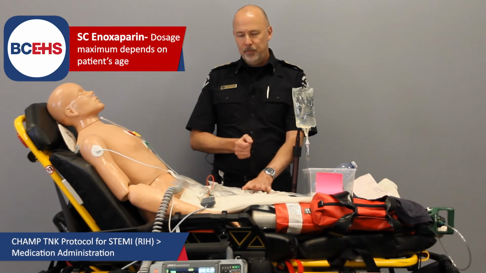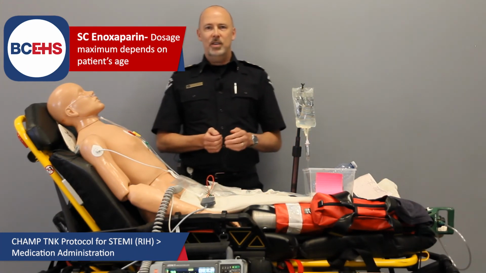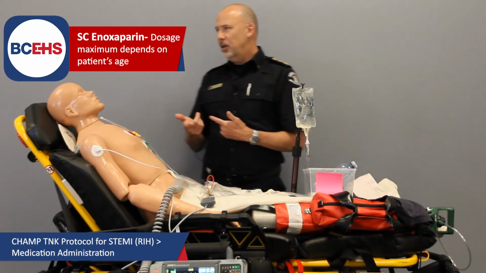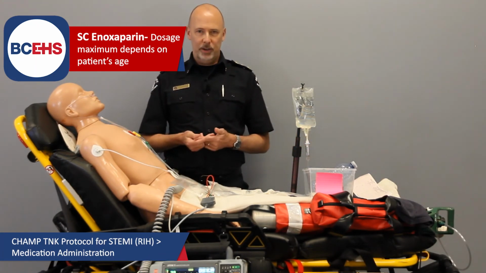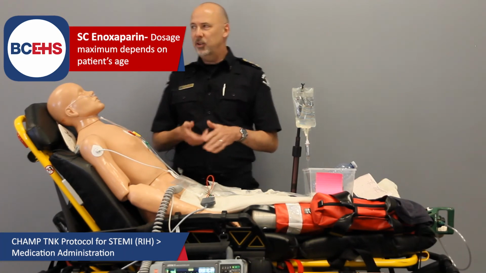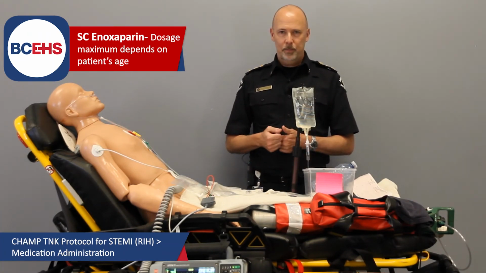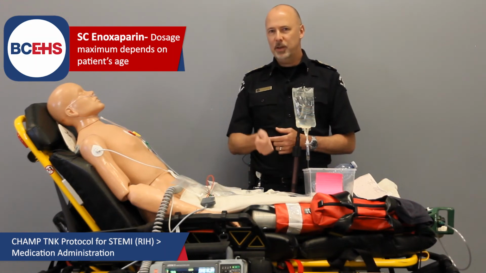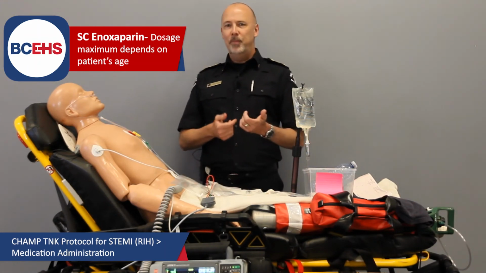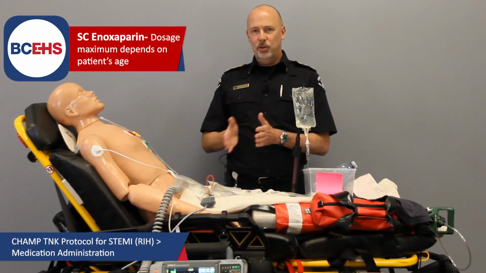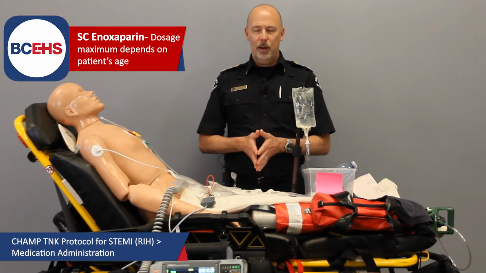The next medication is going to be subcutaneous enoxaparin. So the subcutaneous enoxaparin is 1 milligram per kilogram, which we'll be administering, and that dose does have a maximum of 100 milligrams. Okay, so 1 milligram per kilogram of subcutaneous enoxaparin with the maximum. If that patient is greater than 75 years of age, that dose is reduced to 0.75 milligrams per kilogram.